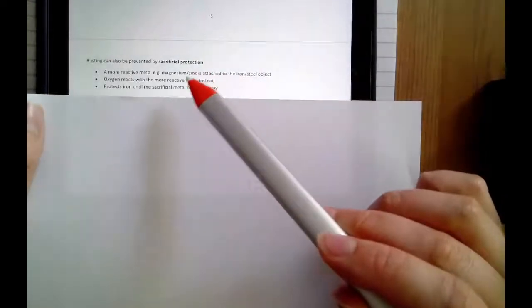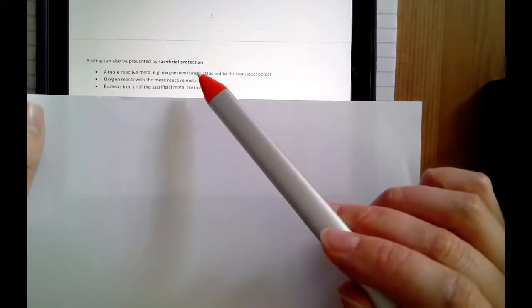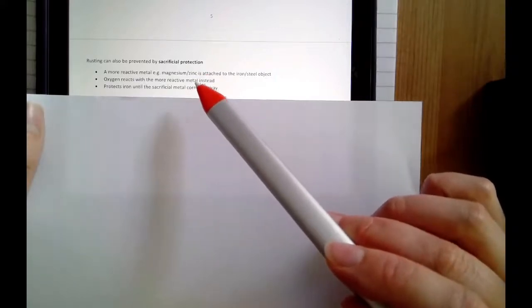Typically, magnesium will be one that would be used. If you use a group 1 metal, they're so reactive that they react so quickly that they corrode really quickly, and then the iron is left to react. So you want something more reactive than iron, but not so reactive that it reacts instantly. So magnesium or zinc are typically used. They'll react with the oxygen instead, and that will protect the iron.